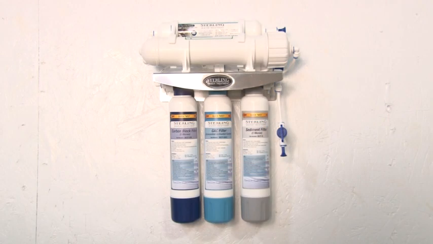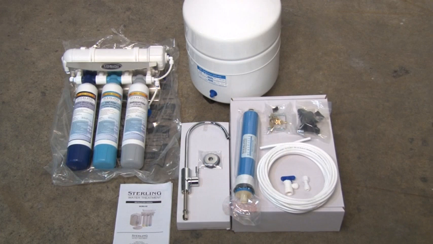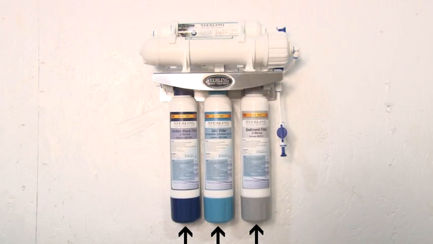The QCRO consists of 3 pre-filters, a membrane housing, membrane, and polishing filter. Also included are a faucet, storage tank, tubing, drain line flow control, automatic drain shutoff, and miscellaneous fittings. The sediment and 2 carbon pre-filters protect the membrane by removing turbidity and chlorine.